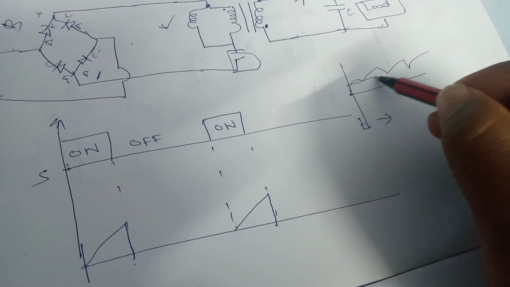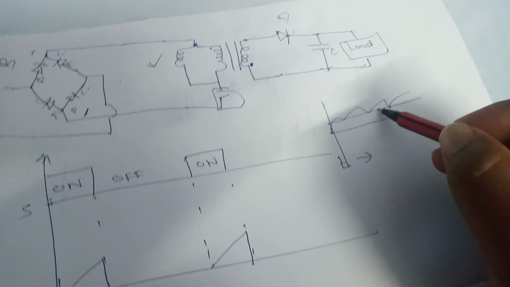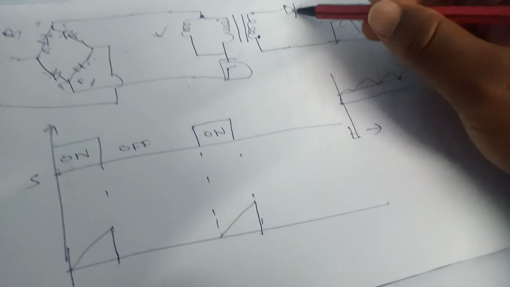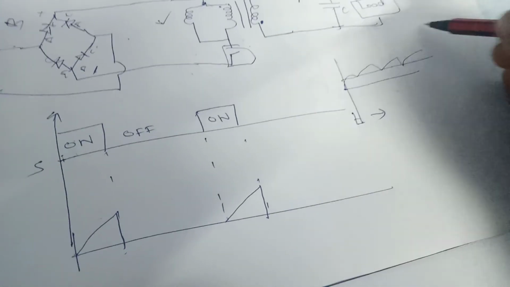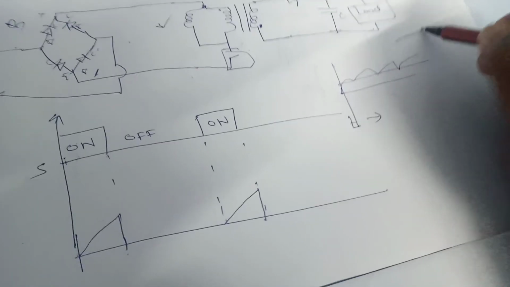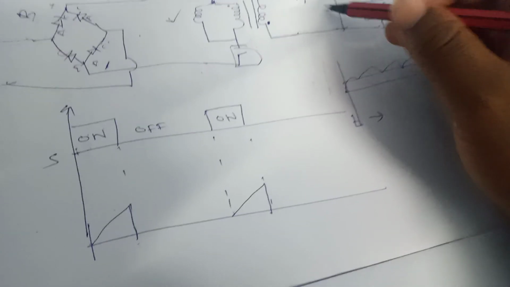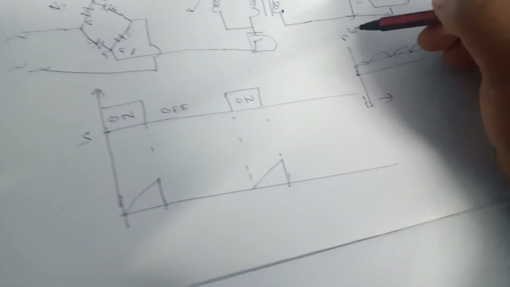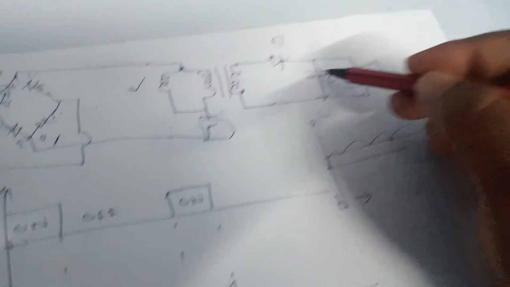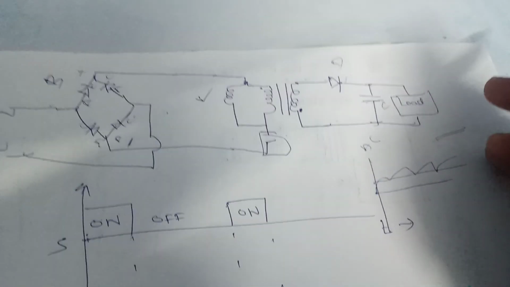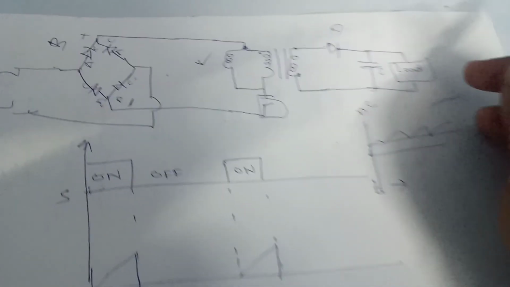I need a straight-line DC, so we get it through the diode. It will only allow one direction, the positive cycle only, so that time we get a straight line. Then the capacitor won't allow the AC signal. This is the decoupling capacitor we are using. And then the load. This is the major circuit of the flyback topology.